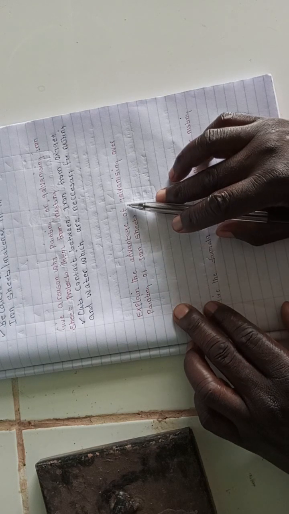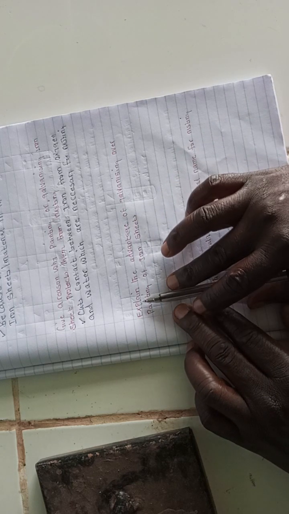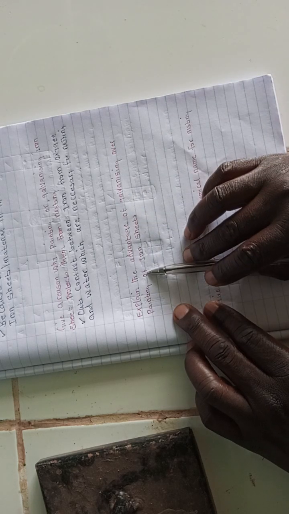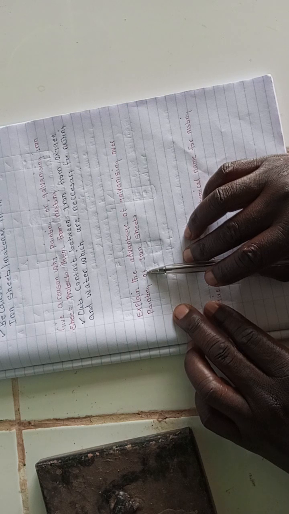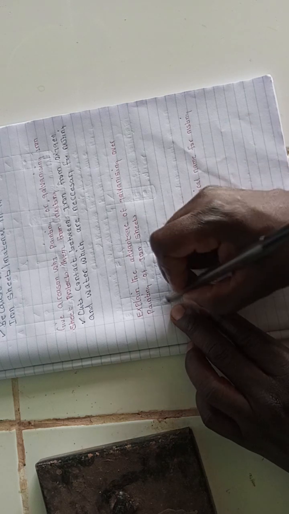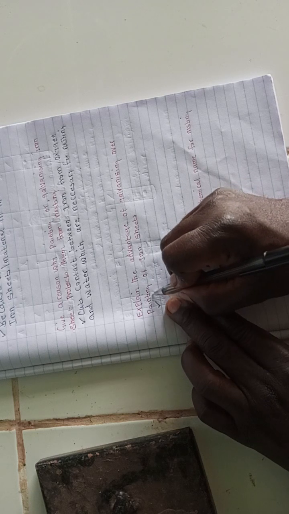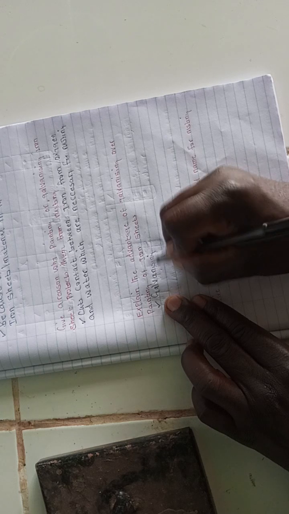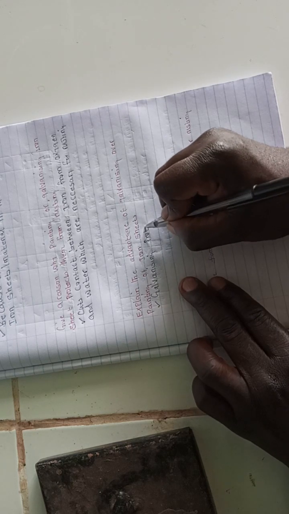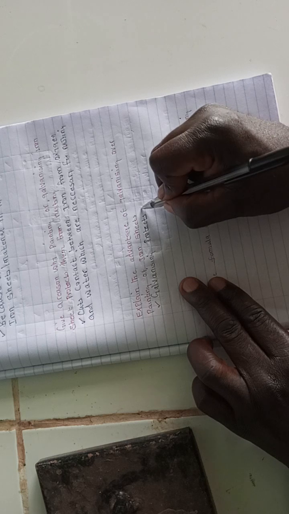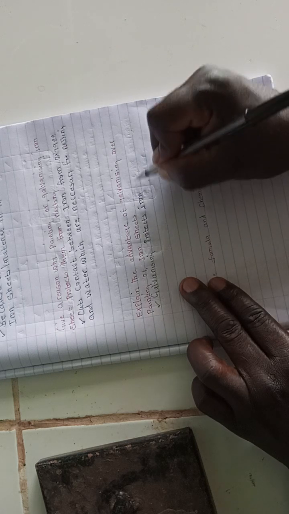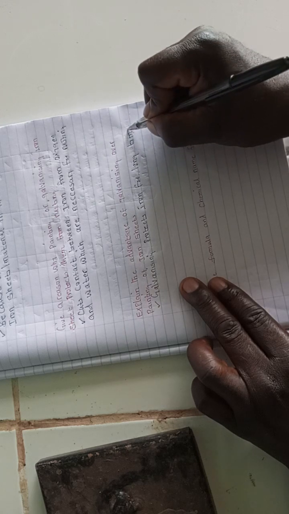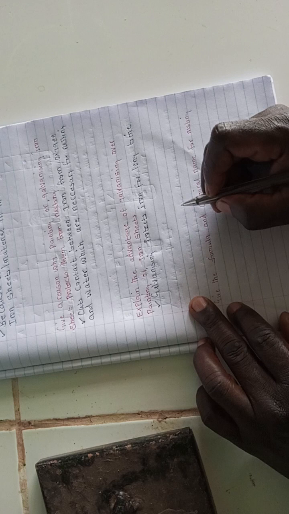Explain the advantage of galvanizing over painting of iron sheets. Galvanizing protects iron for a long time, and it protects even when scratched.